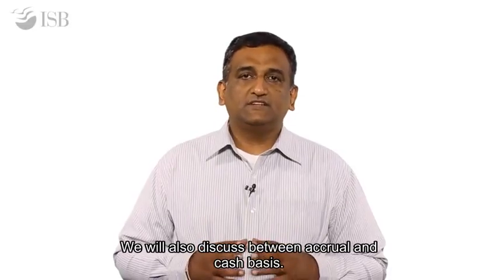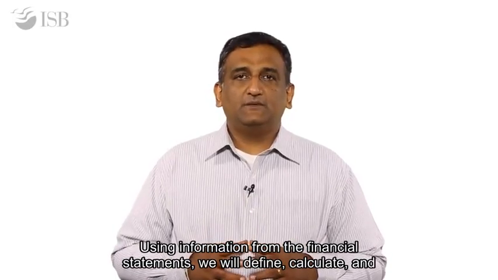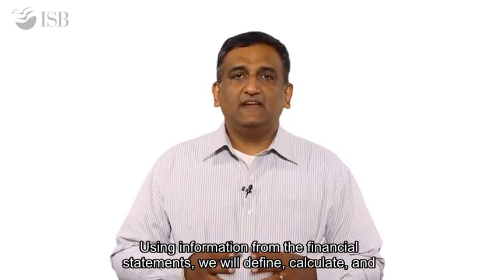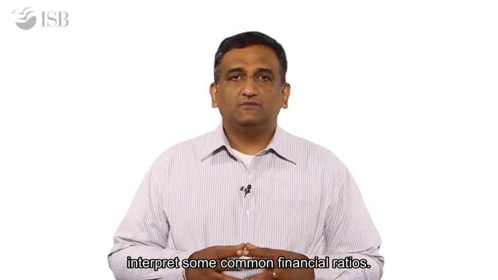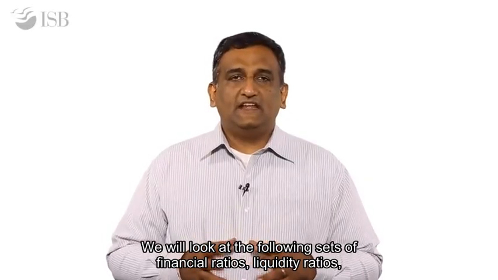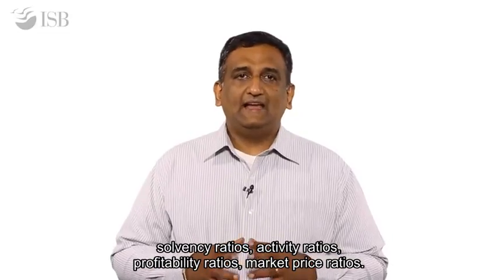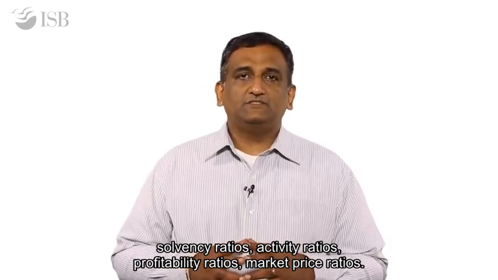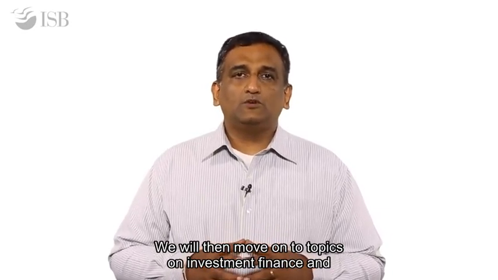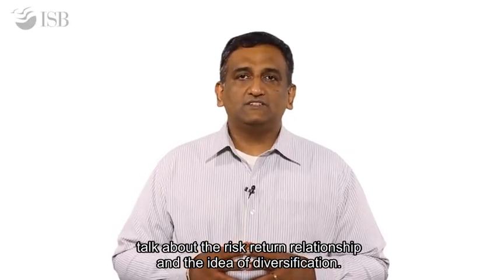This will focus on the definition of the various items that make up these financial statements. We will also discuss the difference between accrual and cash basis. Using information from the financial statements, we will define, calculate, and interpret some common financial ratios. We will look at the following sets of financial ratios: liquidity ratios, solvency ratios, activity ratios, profitability ratios, market price ratios.